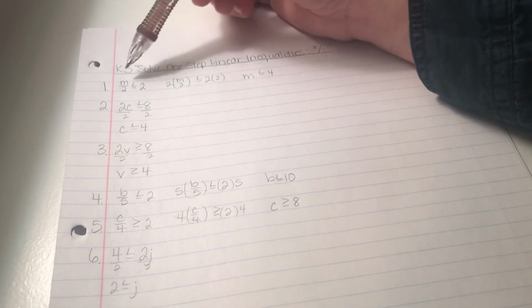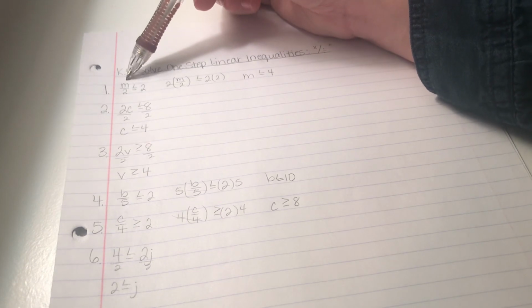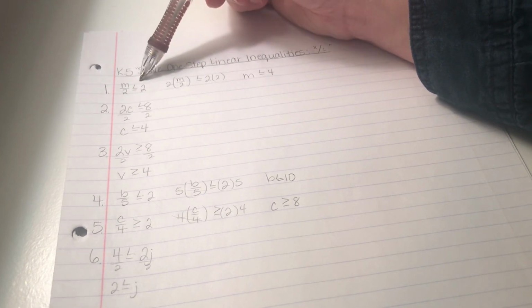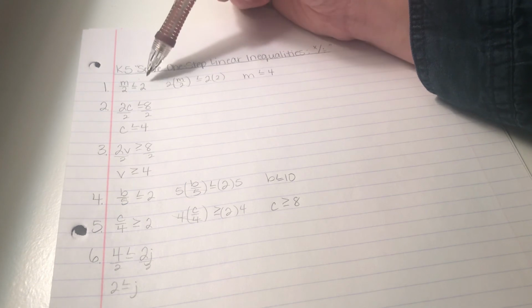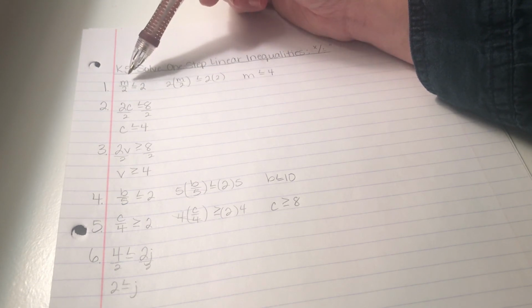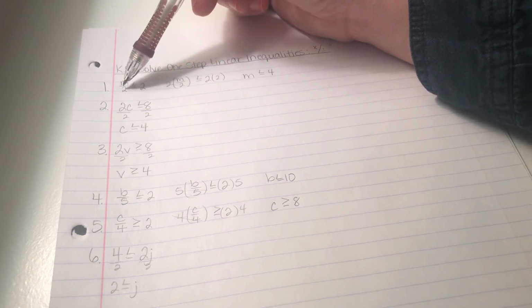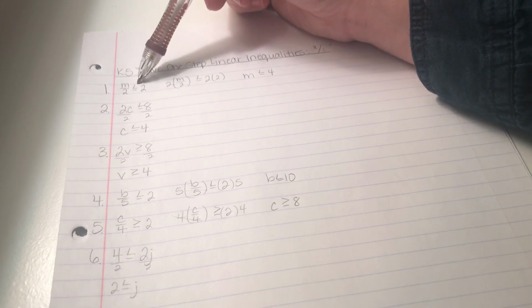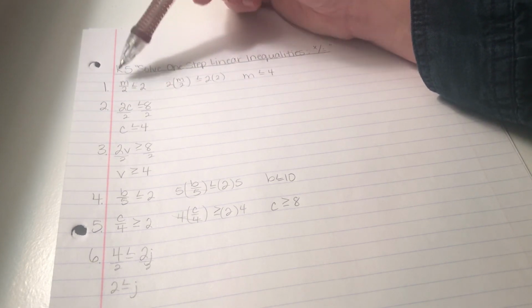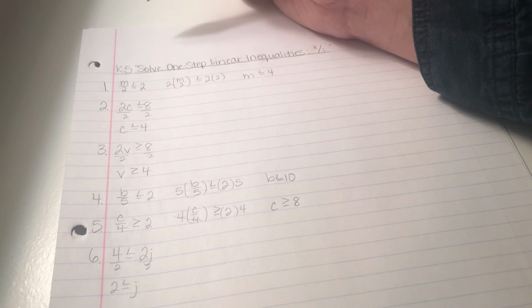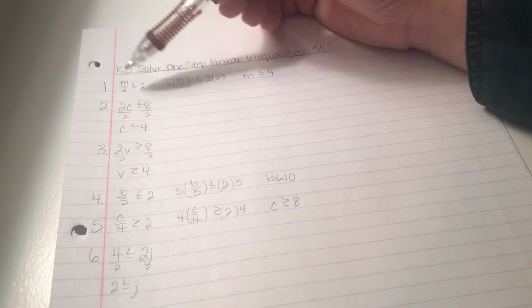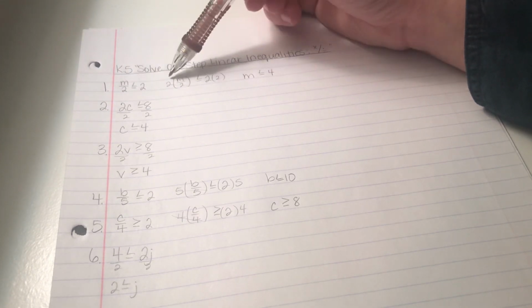So our first example here is m divided by 2 is less than or equal to 2. Now, it looks funky. We don't like the fact that there is a fraction here. There's a variable. We've got a funky sign. Like, we're not happy about any of this, but all of the same rules apply so we can make it work. So to get rid of division, the opposite is multiplication.